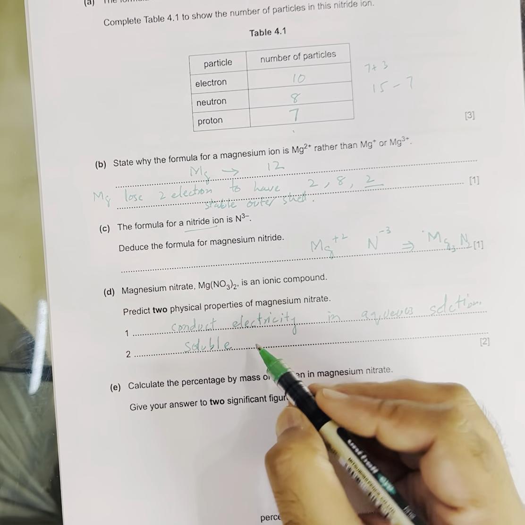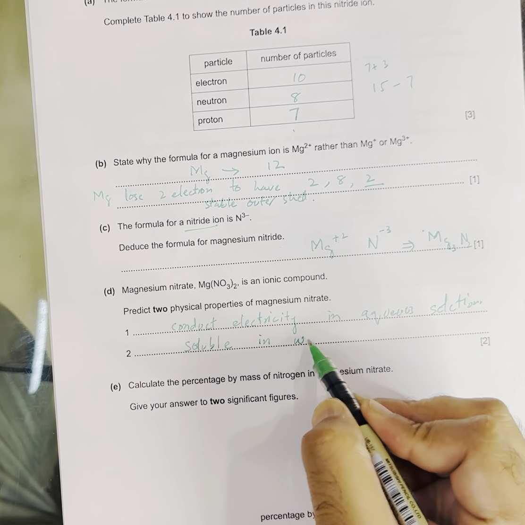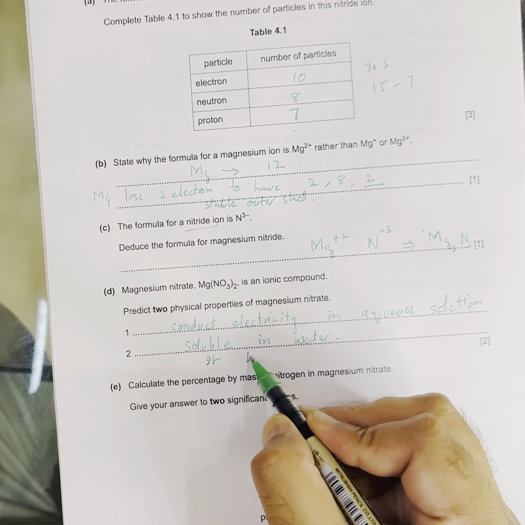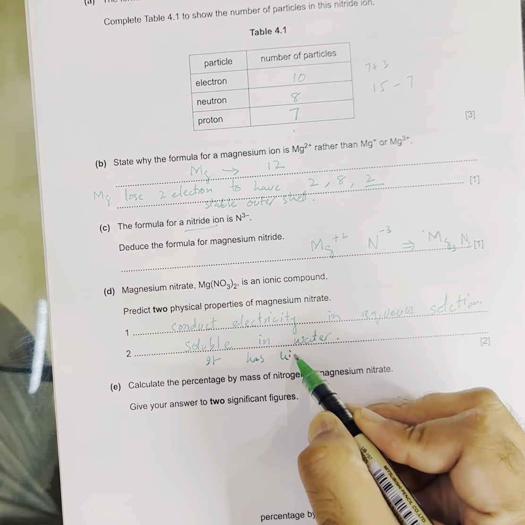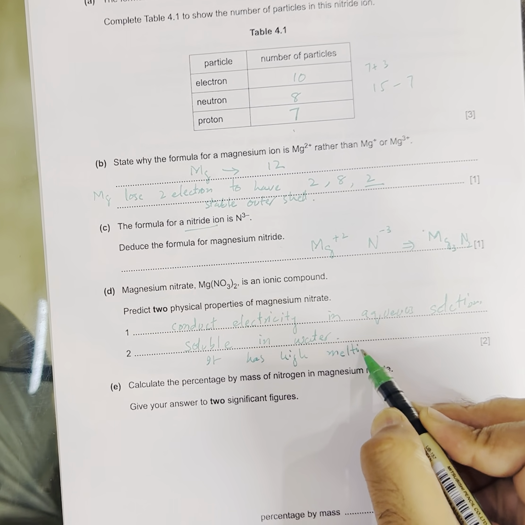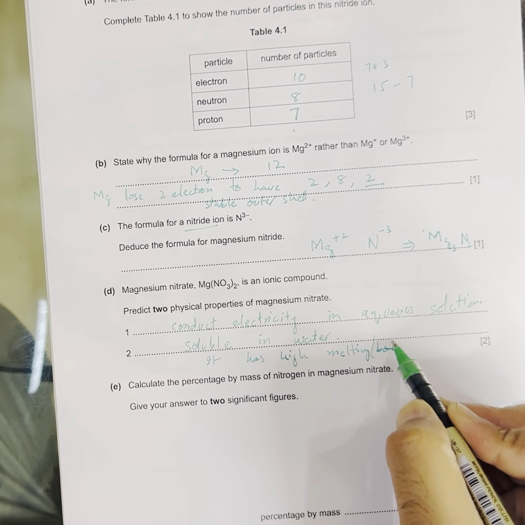You need to write only 2 points. It has high melting and boiling points.